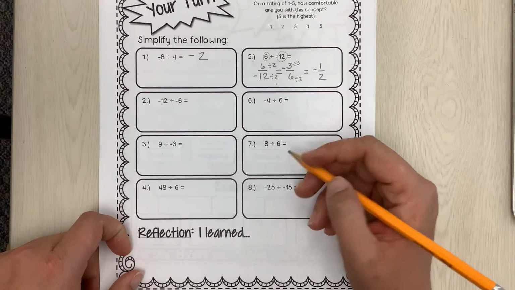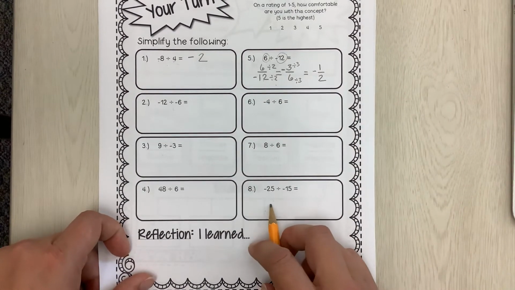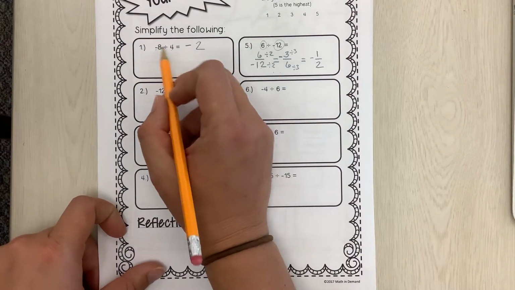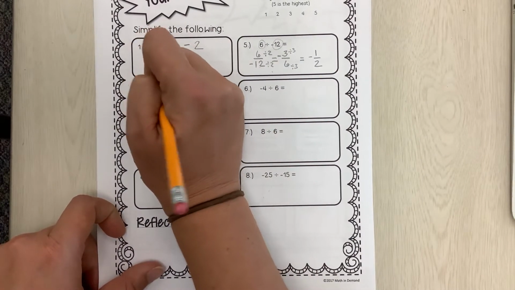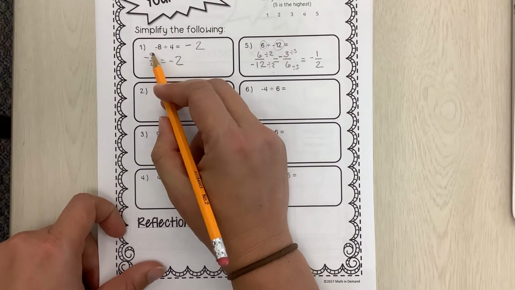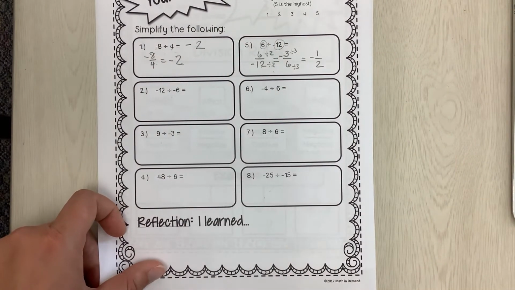Let's come back over here. Let's do number 8 together. I'm going to rewrite it as a fraction to help me out. Because really, this one's a fraction too. Negative 8 divided by 4. It's the same as saying negative 2. All right, so 4 goes into 8 2 times. It's all fractions. It's just written different ways as a division problem with the symbol between it.